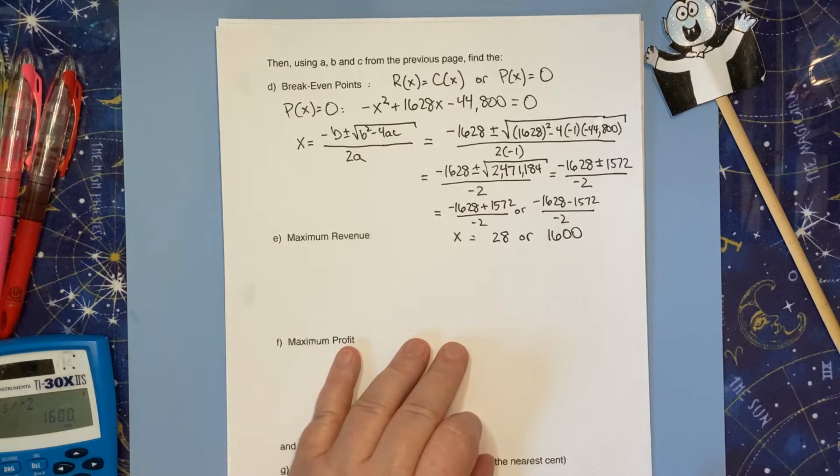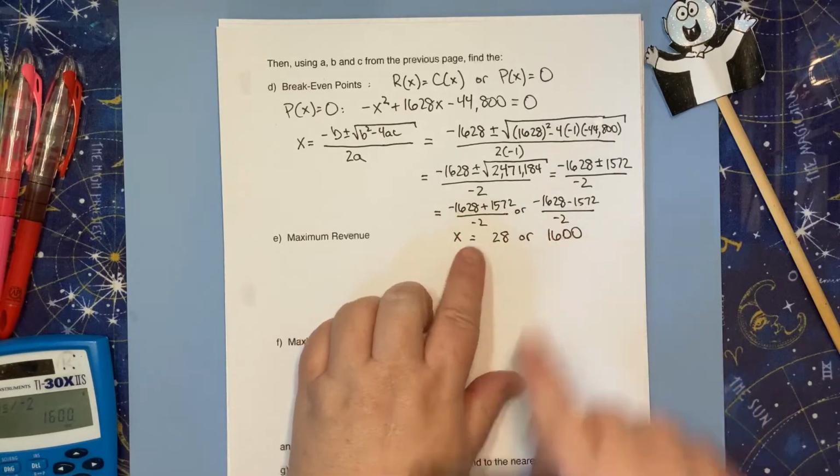And then presumably everything in between these two numbers is going to give you profit.